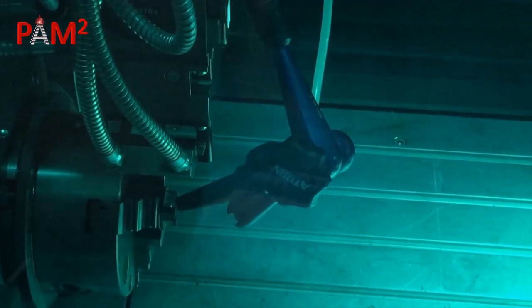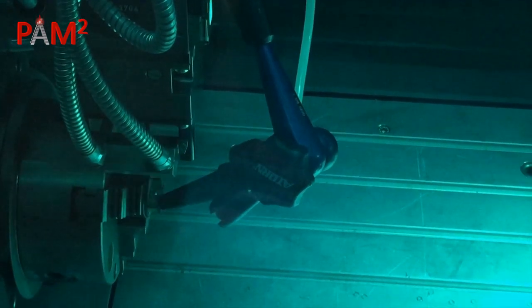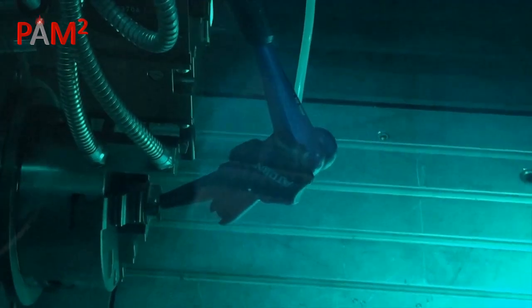Laser polishing can be used for post-processing of complex shaped and smaller parts compared to the conventional mechanical post-processing techniques.